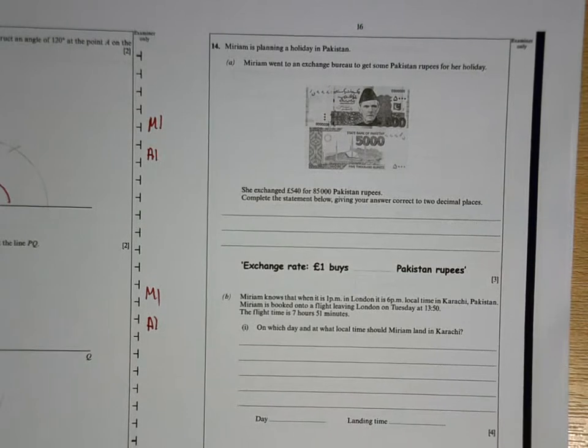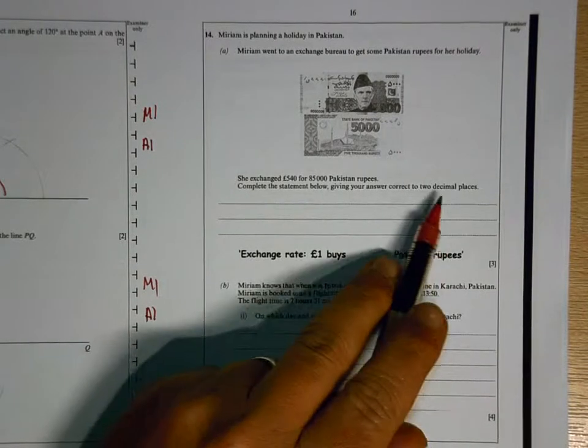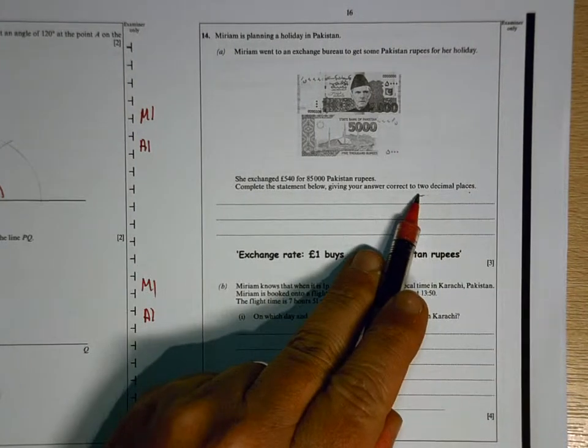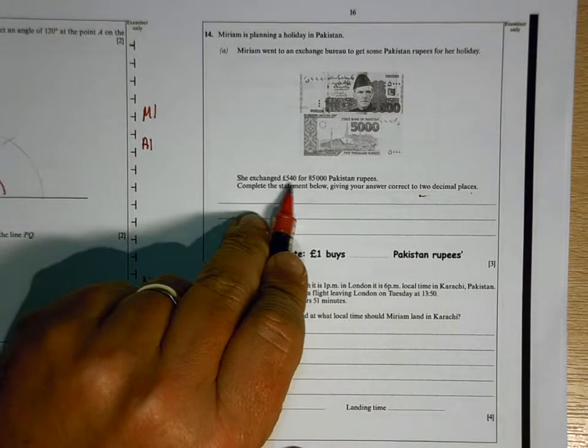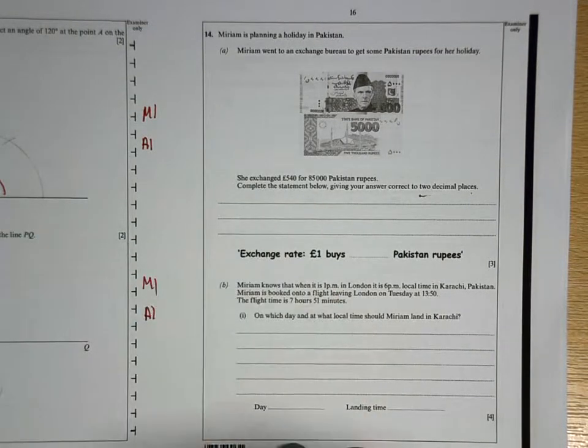Okay, so Miriam is planning a holiday in Pakistan. Miriam went to an exchange bureau to get some Pakistani rupees for her holiday. She exchanged £540 for 85,000 Pakistan rupees. Complete the statement below, giving your answers correct to 2 decimal places. So there's going to be a mark for doing that bit there. So I know that £540 buys me that.